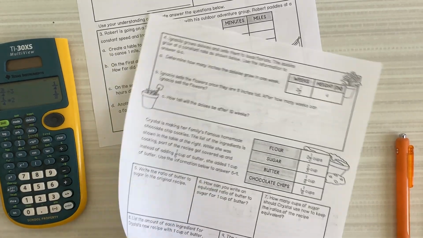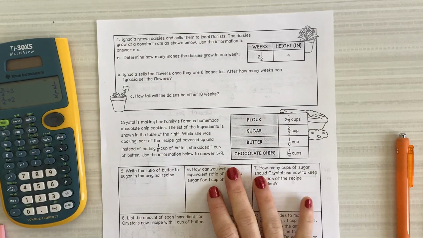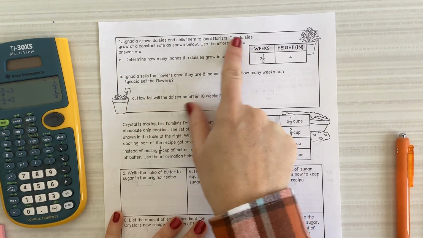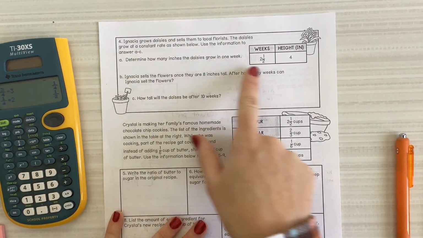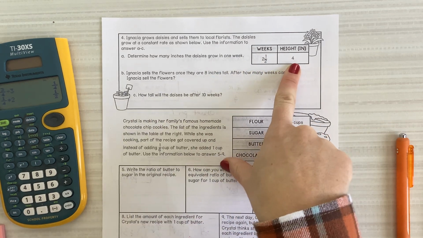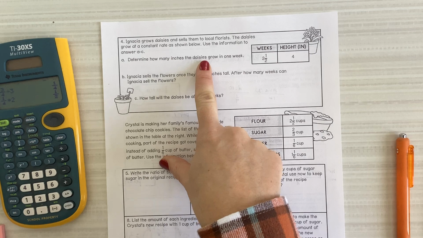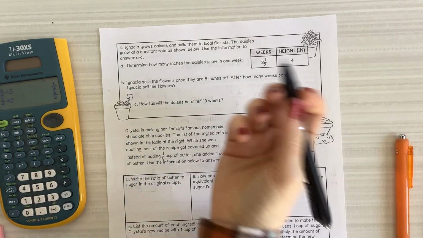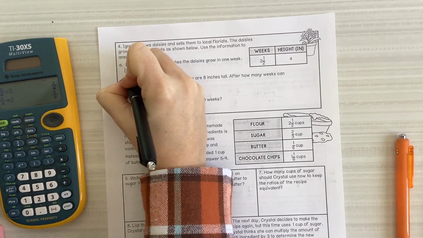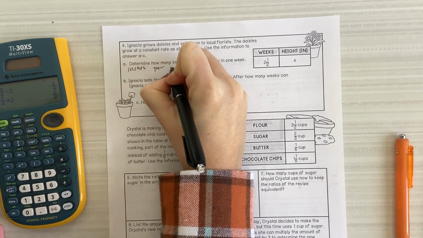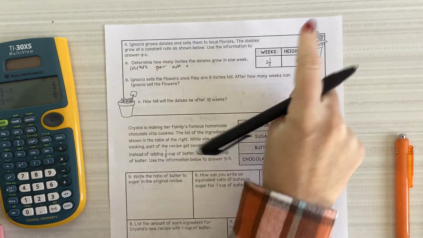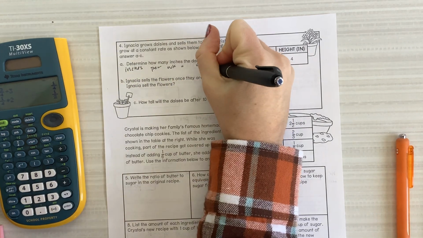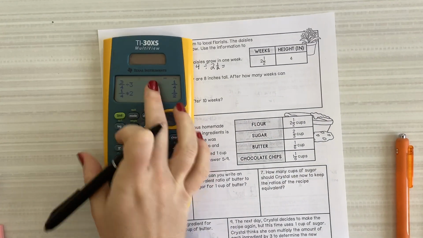All right, let's talk about some other things that we can do with unit rate. So it says, Ignacio grows daisies and sells them to local florists. Their daisies are grown at a constant rate. So for every 2.5 weeks, the flower grows 4 inches. And we're just going to figure out how much it grows in 1 week. So I want to find the number of inches per week, which means I'm going to take the number of inches, 4, divided by the number of weeks, 2.5. And I'm just going to use my calculator for that.